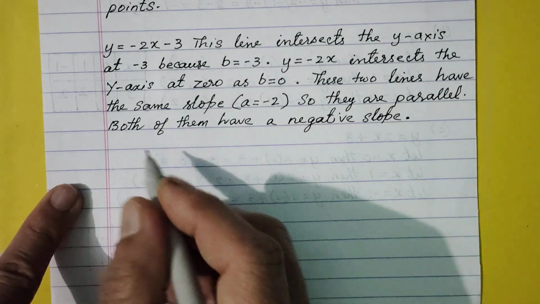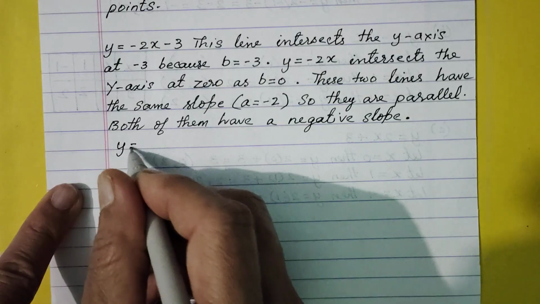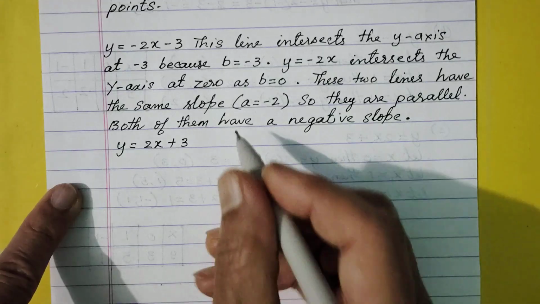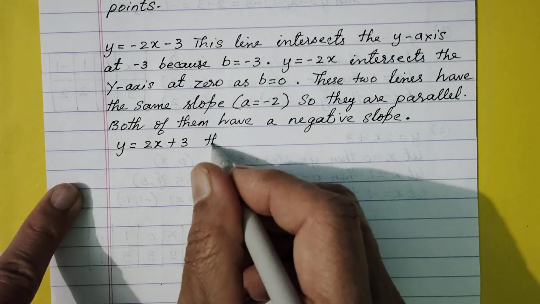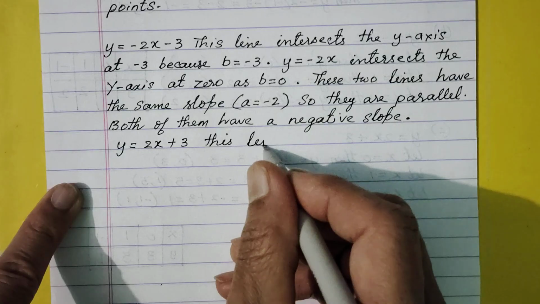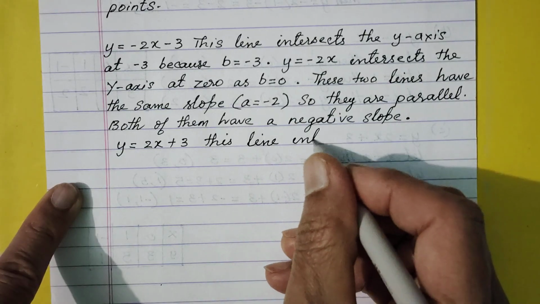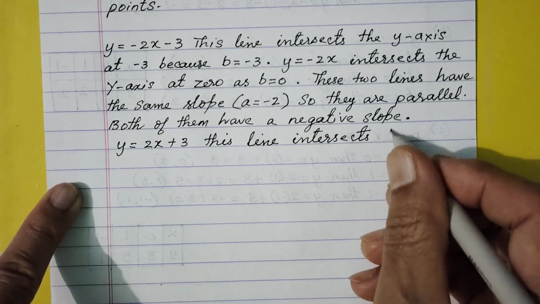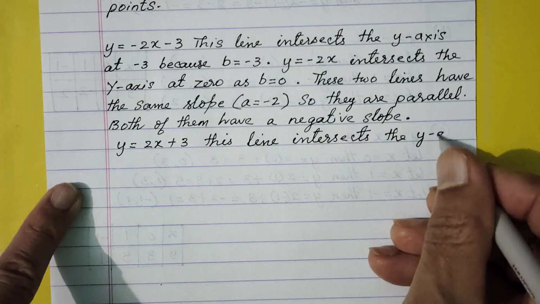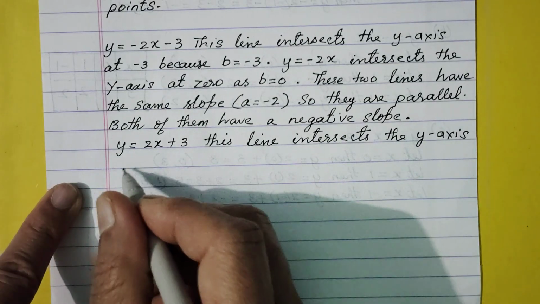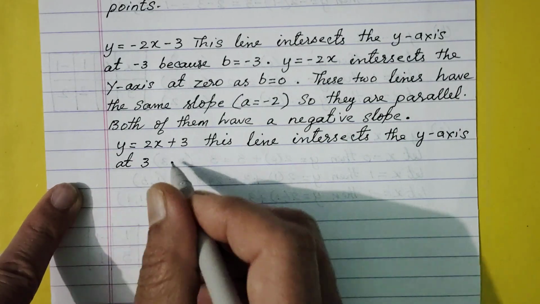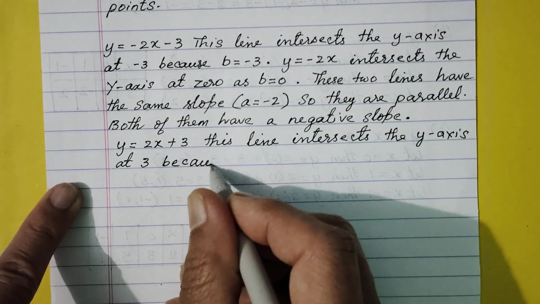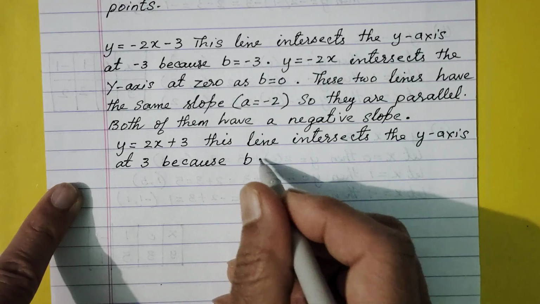Now coming to the third one, y is equal to 2x plus 3. This line intersects the y-axis at 3, because b is equal to 3.